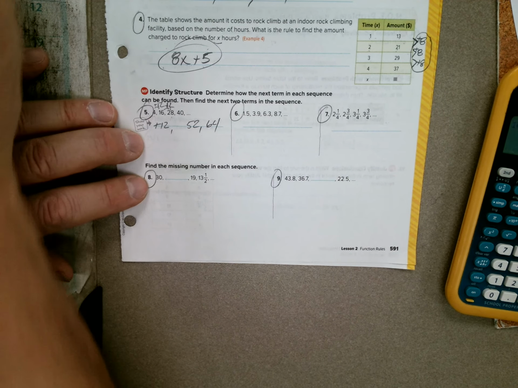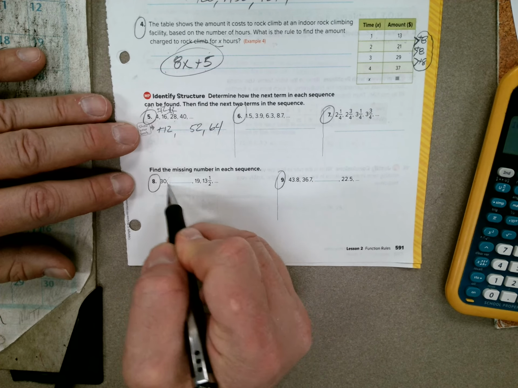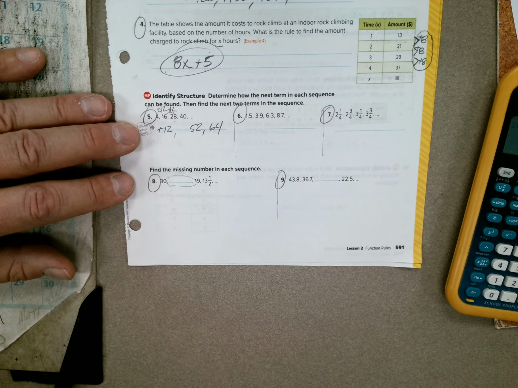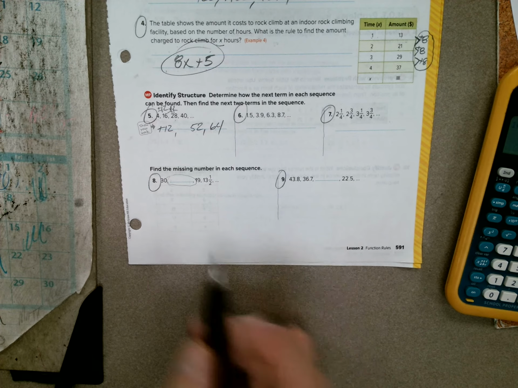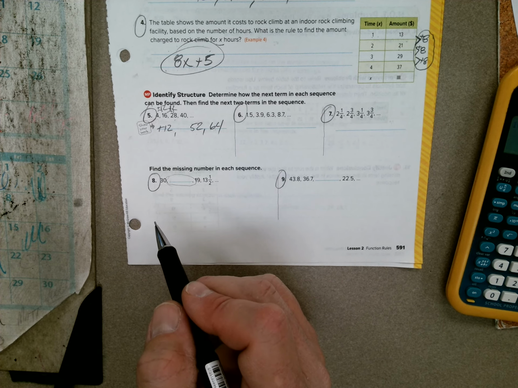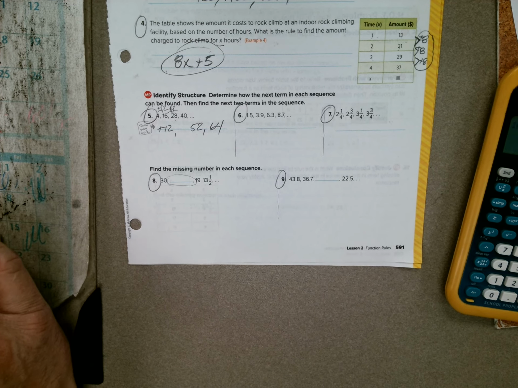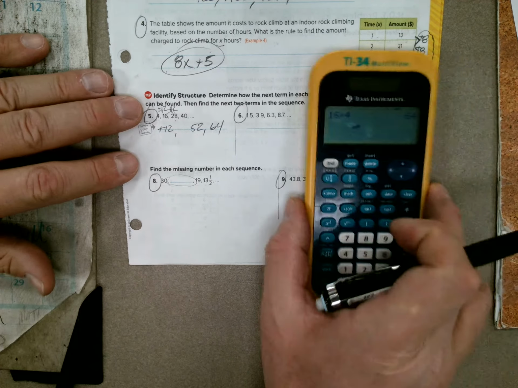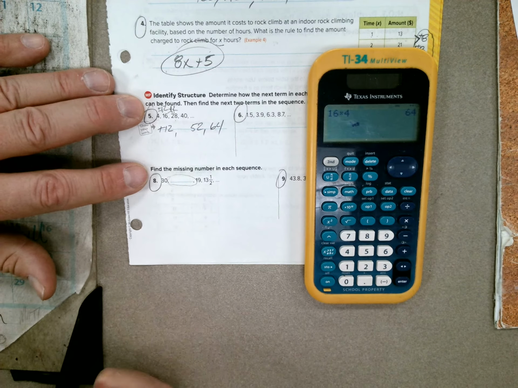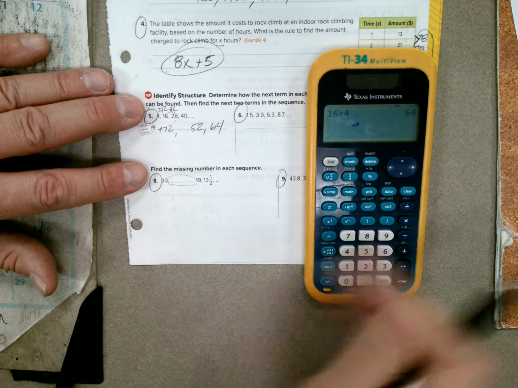We better work backwards here in this sequence, right? So now we're missing a number in the middle. Okay, so this is going to have to be through trial and error. What I would tell you is we need to figure out what the difference between these two numbers is, because we're starting at 30 and getting a smaller number.